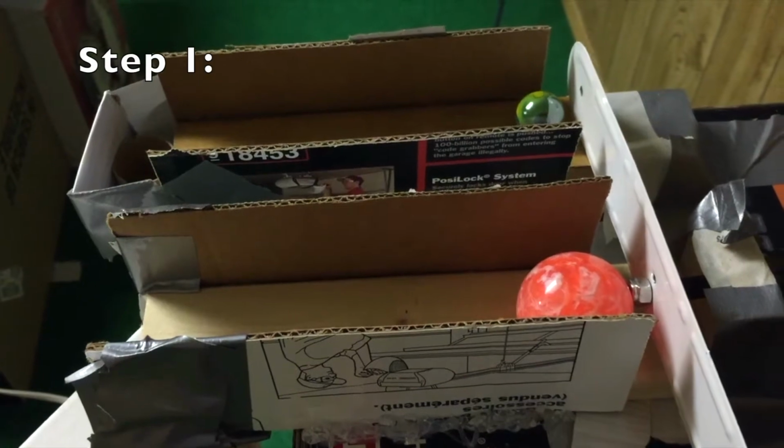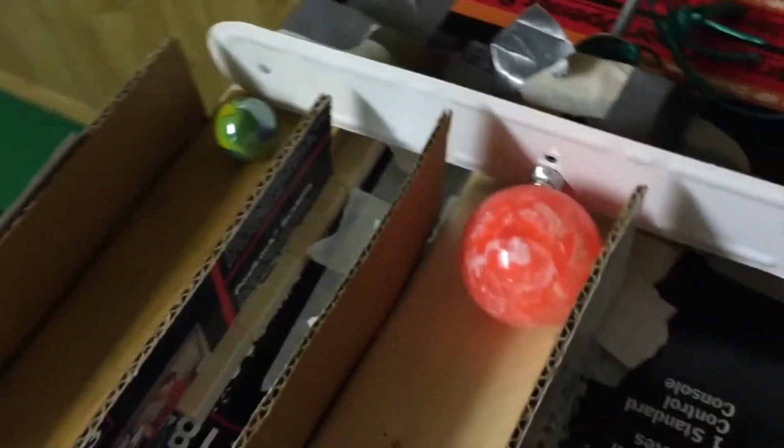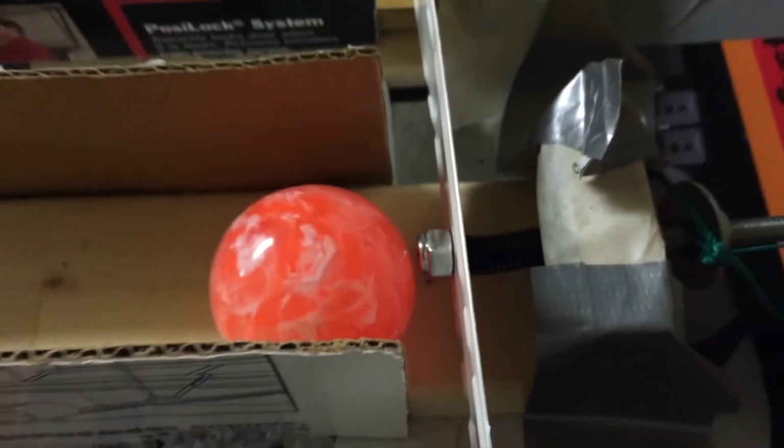Step 1. The Rube Goldberg machine starts as I burn a green string with a candle. The string is attached to a wide piece of metal where there is an already compressed spring in between. The thermal energy from the candle burns the string and transforms into elastic potential energy, which initiates step 2.